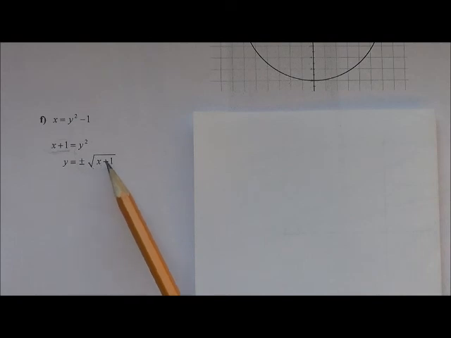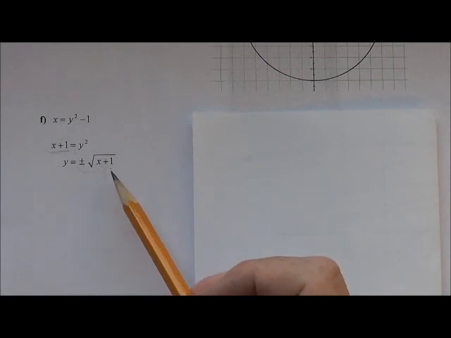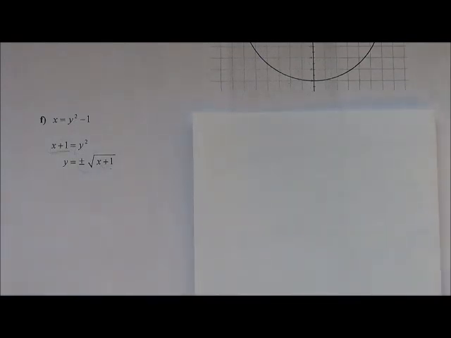So anytime you have variables and you take the square root, you need the plus and minus in front of the square root value, the radical sign. So we've got y equals plus or minus the square root of x plus 1. Think about that for a second. What would that look like?